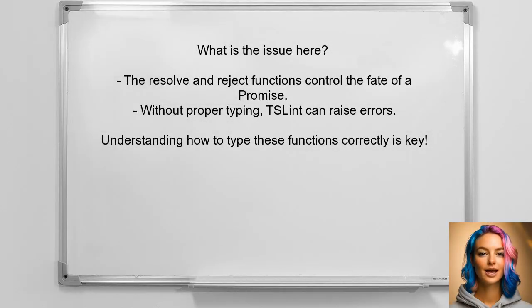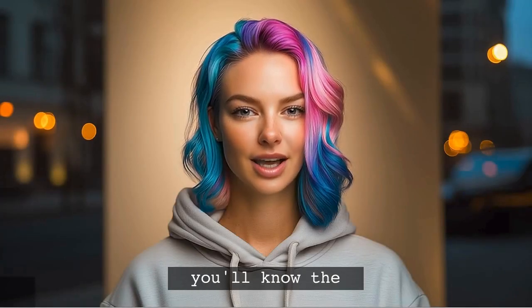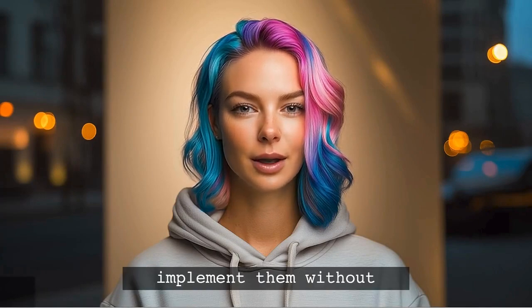So, what exactly is the issue here? The resolve and reject functions are crucial for controlling the fate of a promise, but without proper typing, TSLint can raise errors. Understanding how to type these functions correctly is key to avoiding those pesky warnings. And don't go anywhere. By the end of this video, you'll not only know the correct return types, but also how to implement them without any TSLint complaints.